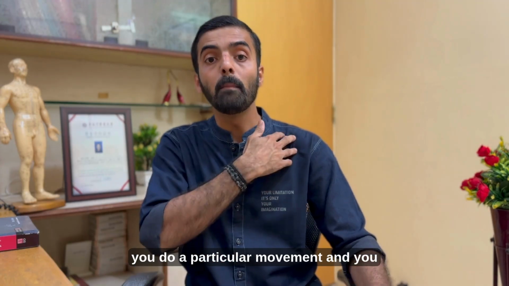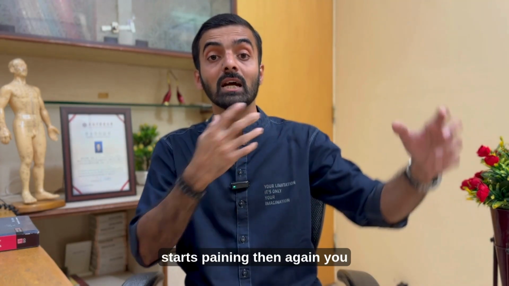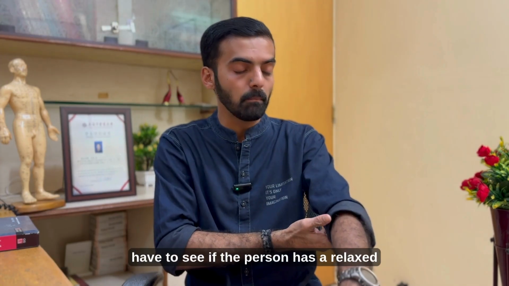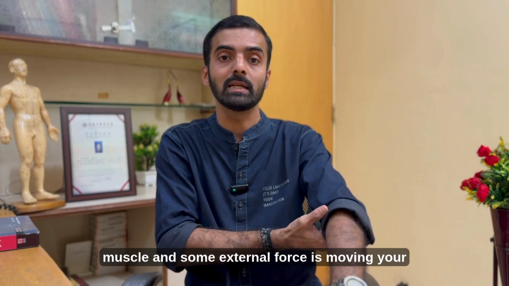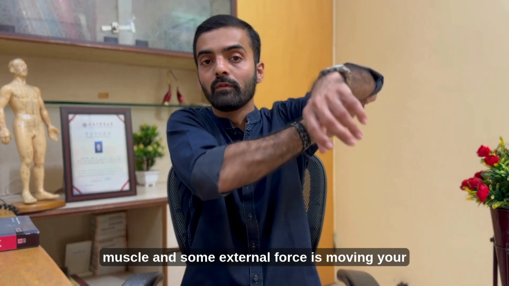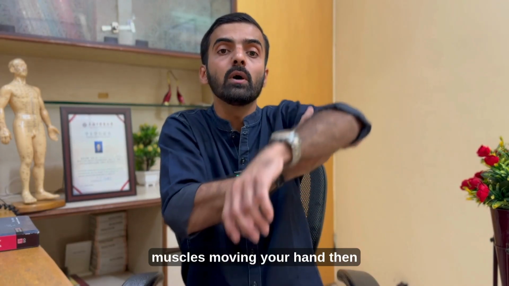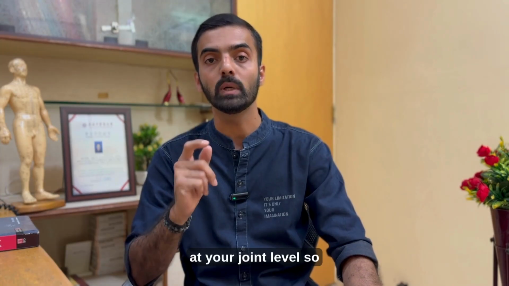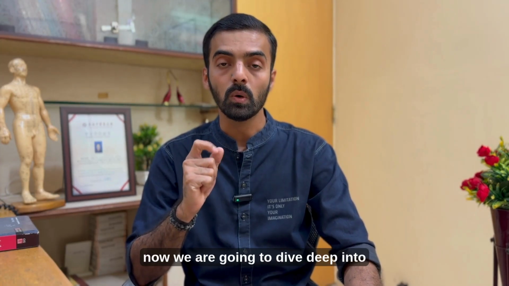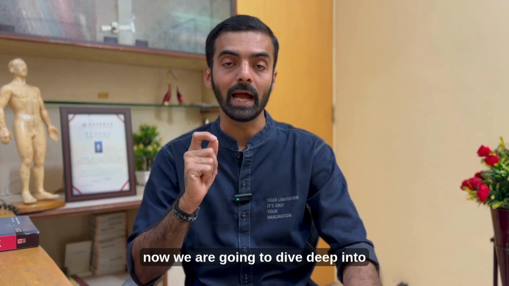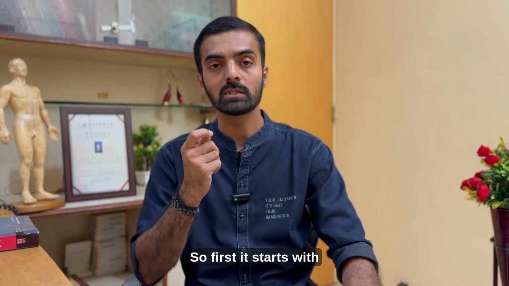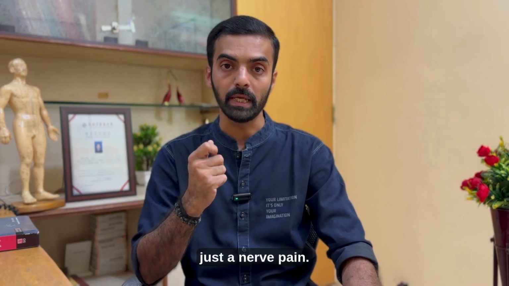If you do a particular movement and it starts paining, then you have to see if the person has a relaxed muscle and some external force is moving your hand. If you still feel pain, that means the pain is occurring at your joint level. So now we are going to dive deep into what actually happens. First it starts with just a nerve pain.